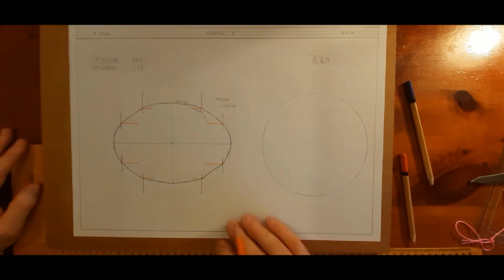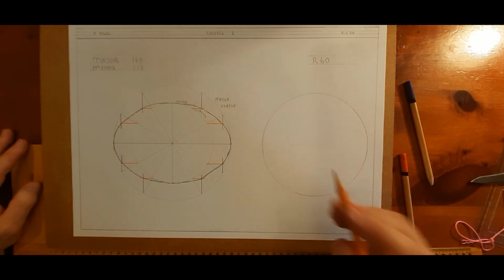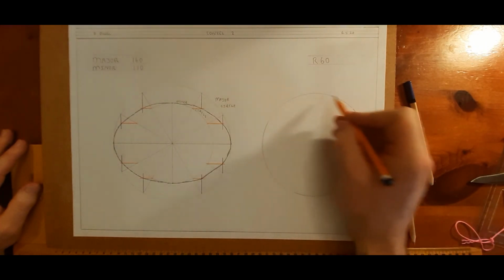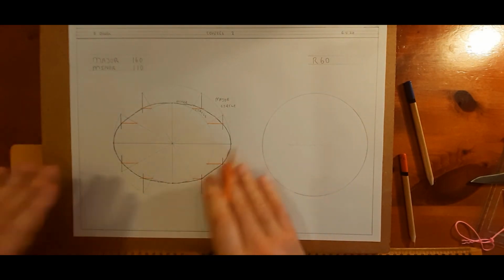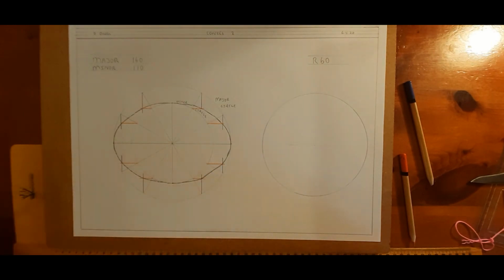Now that is my ellipse drawn. I already had a circle drawn, and we talked about in the video how the focal point would be here, and it has a special relationship with every single point on the curve. Now we're going to go ahead and get the focal points for this ellipse.